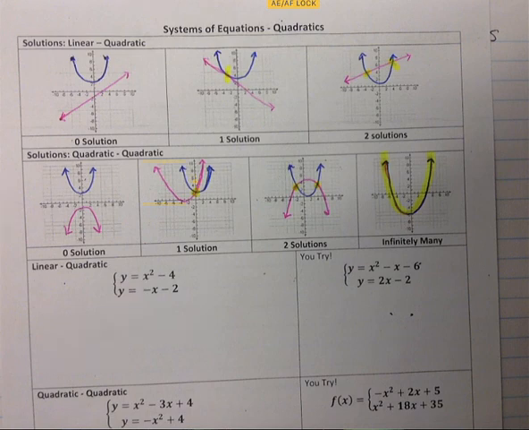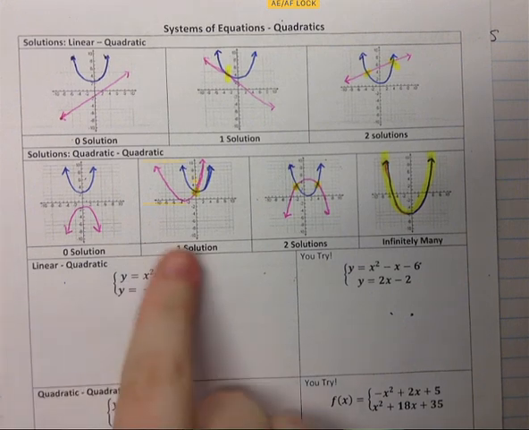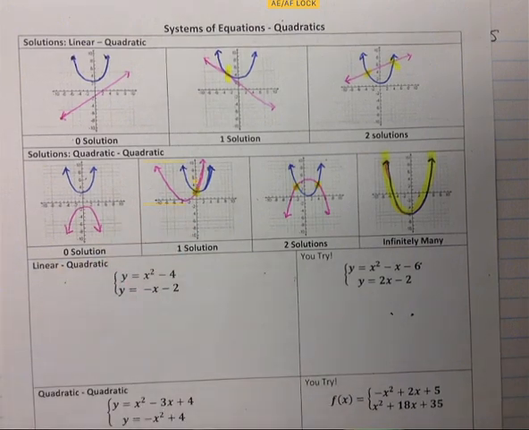These are the types of solutions you can have for linear-quadratic and also quadratic-quadratic systems. These are just types. These are not the only way that they can look, but it's a good representation of how they will look.